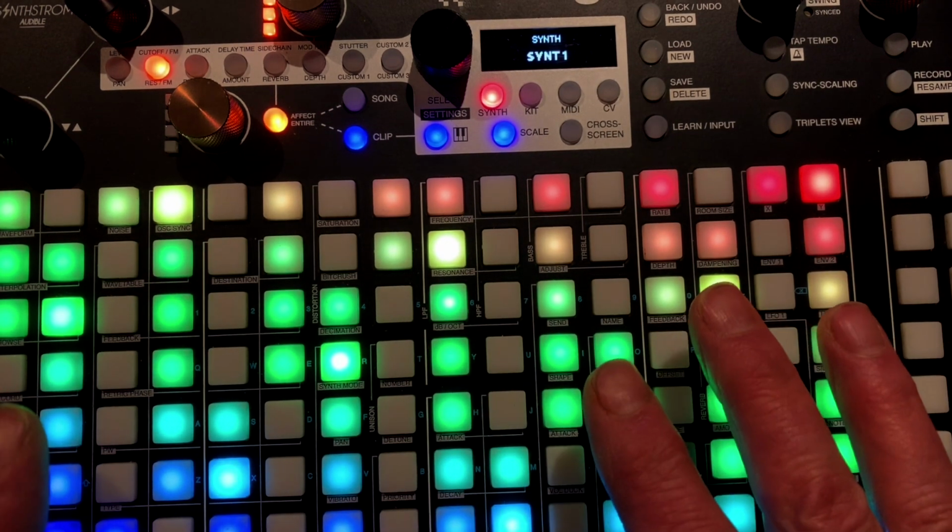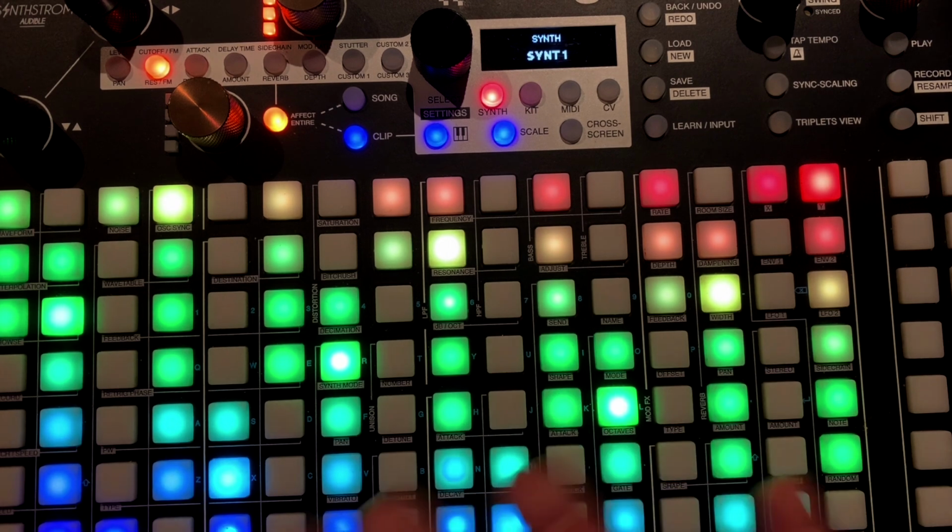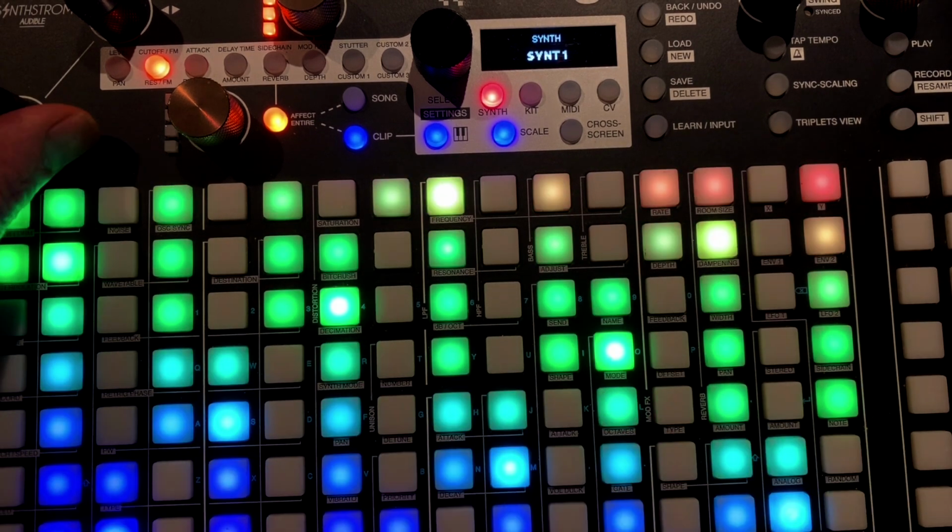Crystal clear stereo samples, and the Deluge has automatically organized it and assigned them to the right notes. I haven't had to do anything like that.